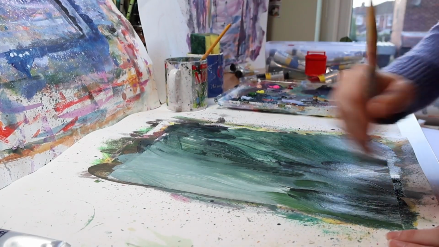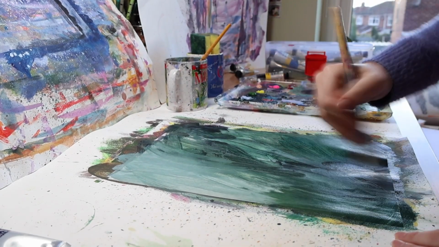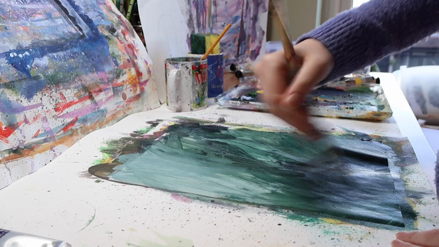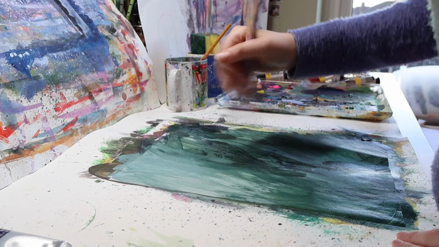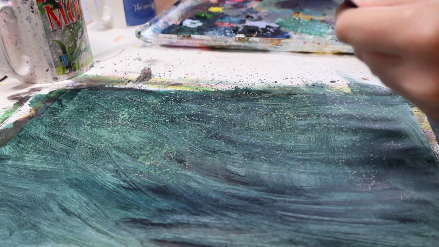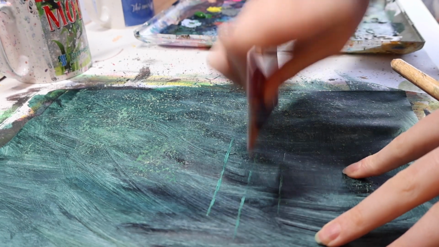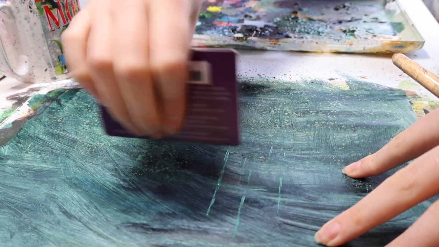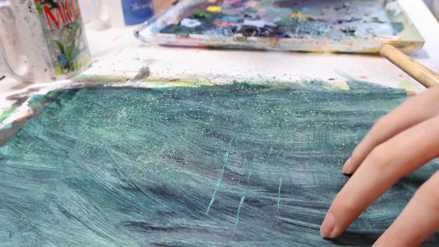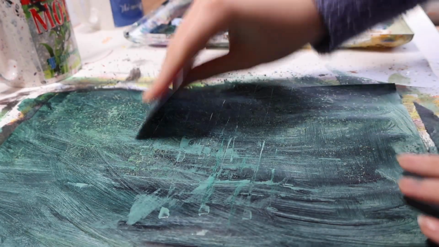I was using some new techniques, the main one being I got an old card, an old Paperchase card, because Paperchase doesn't exist anymore, so I thought, let's use this one. I was using it to create straight lines, so I'd paint a texture and then I'd go on top of it with the card and create extra lines and textures.